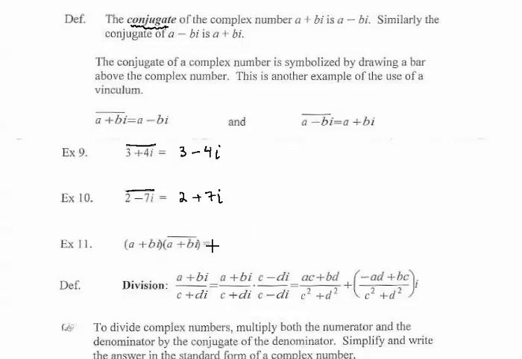Now, example 11, what we have here is a complex number times its conjugate. Okay, and something kind of special happens when you take a complex number and multiply it by its conjugate, and we're about to work that out here. So the way we could write this is a plus bi, and then its conjugate for the second factor would be a minus bi.